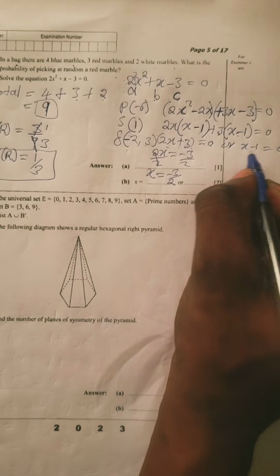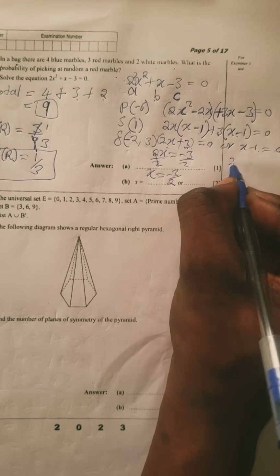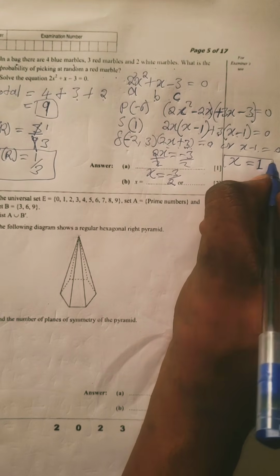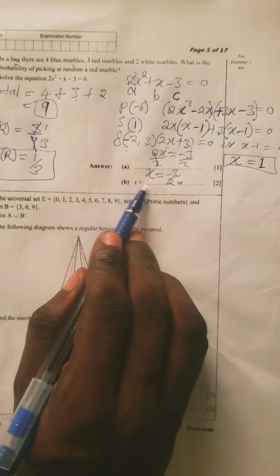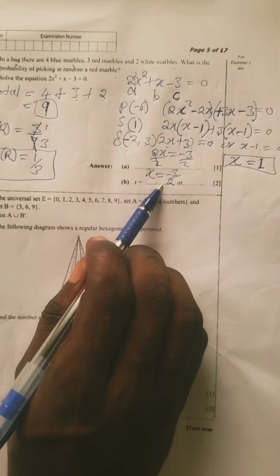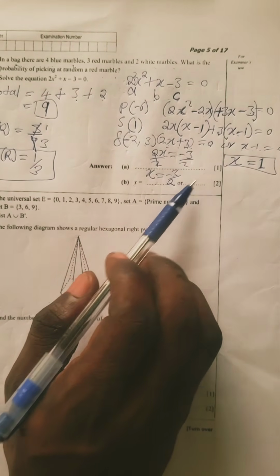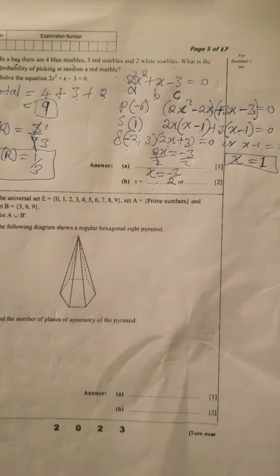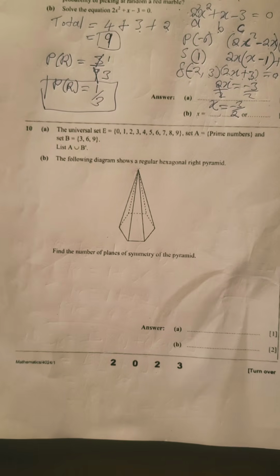Then the other value, x minus 1 is equal to 0. When 1 crosses the equal sign, x becomes positive 1. So no wonder it said x is equal to dash or dash. You know that you need to provide 2 answers. So if you answer and it gives you 1, you should recheck your work. We go to the next.